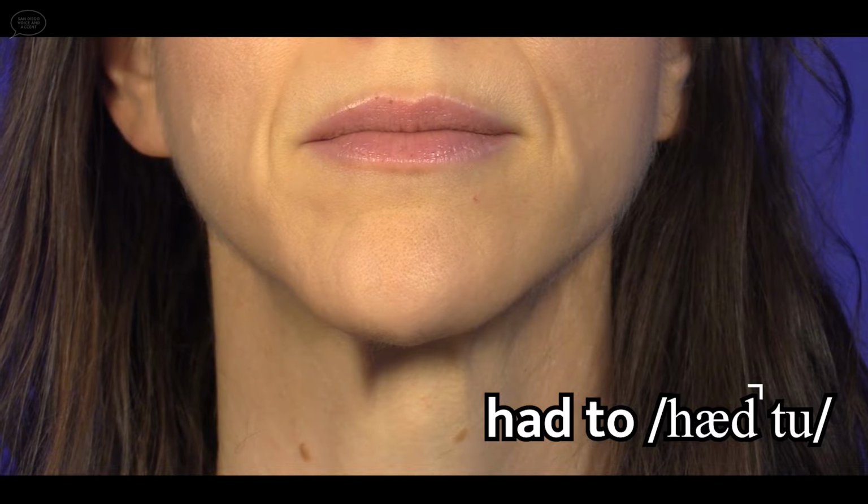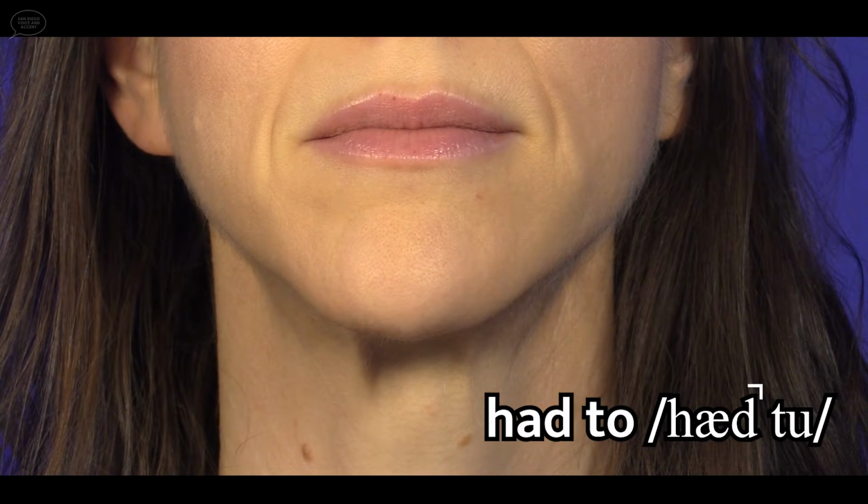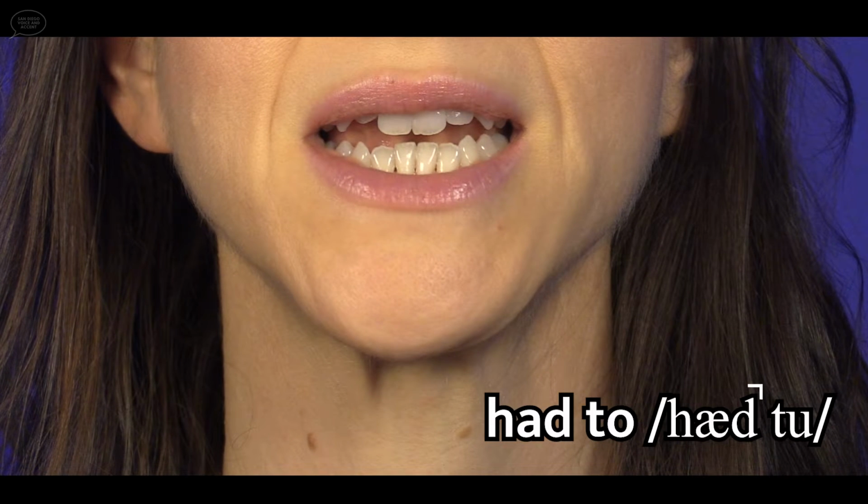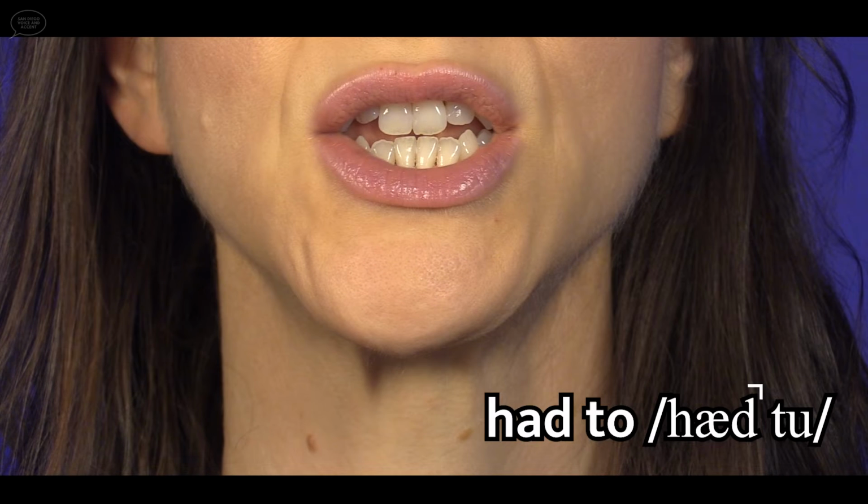Now the unreleased D in the phrase had to. I use an unreleased D consonant here because the next word, to, begins with a consonant. The tongue tip comes up for the unreleased D and the vocal cords vibrate. Then the tongue tip remains in contact with the alveolar ridge as I transition into the next sound, the T in to.